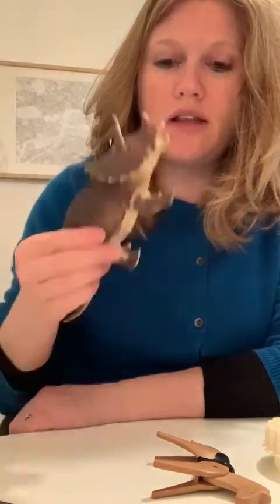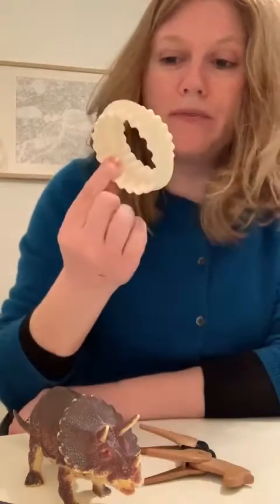So what I'd like you to do is first of all maybe predict what you think might sink and what might float. So I'm going to say that my pencil is going to float. My scissors are going to sink. I think my dinosaur will sink. I think my horse will float. And I think my pastry cutter will sink. Let's have a go and find out.